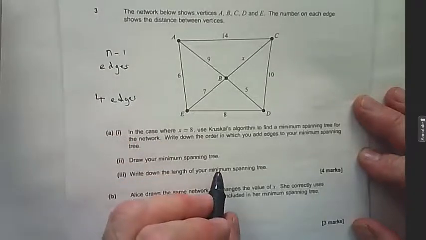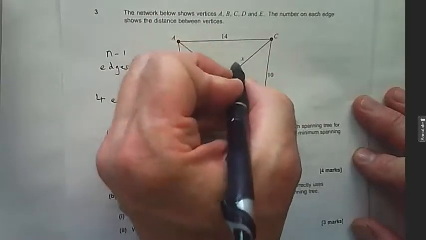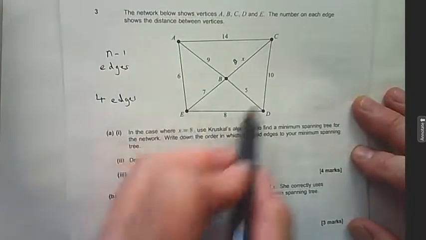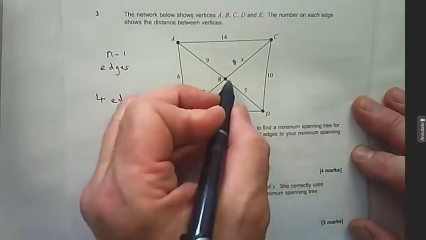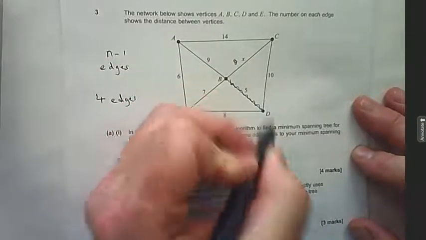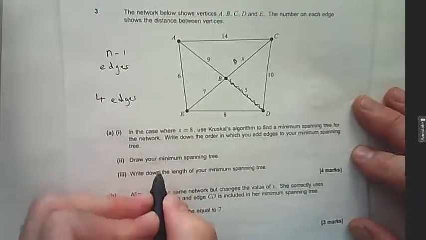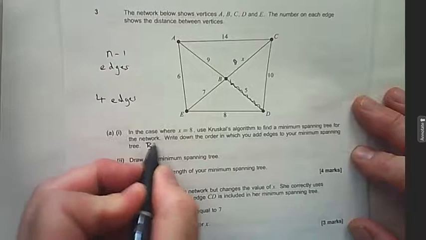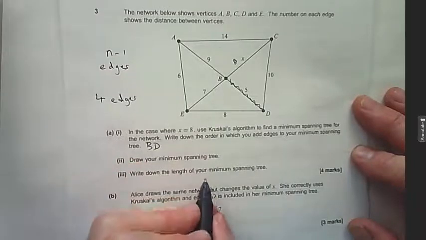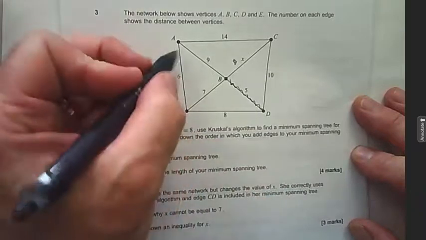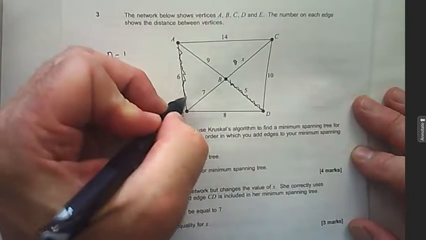With Kruskal's we select starting with the smallest. So if we start off by putting the 8 down for X there, look around, the smallest is 5, so I'm going to use that edge first. You do need to list them. The next smallest is the one between A and E, which is 6.